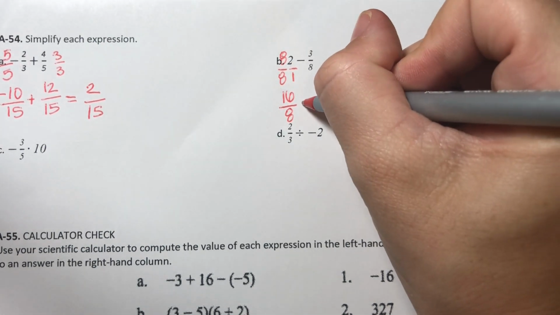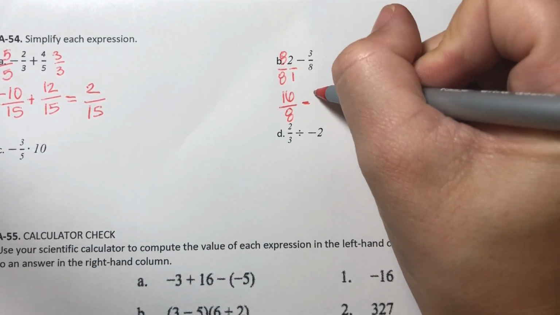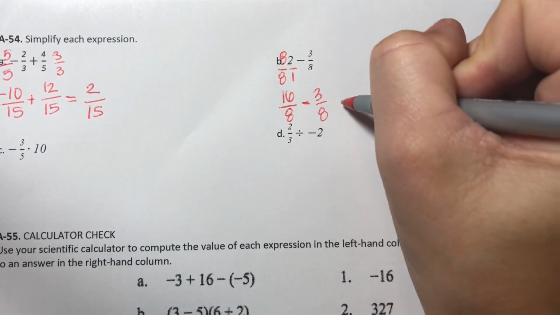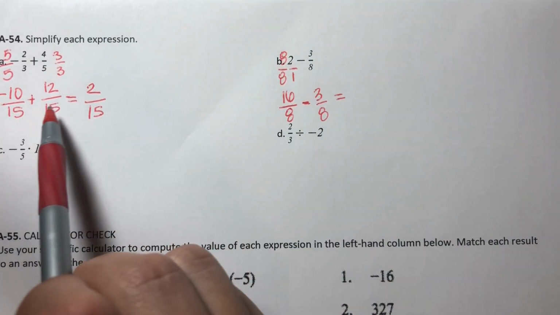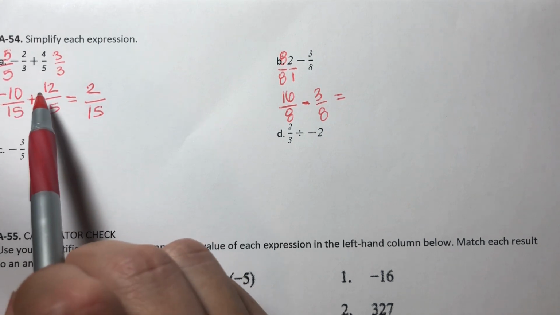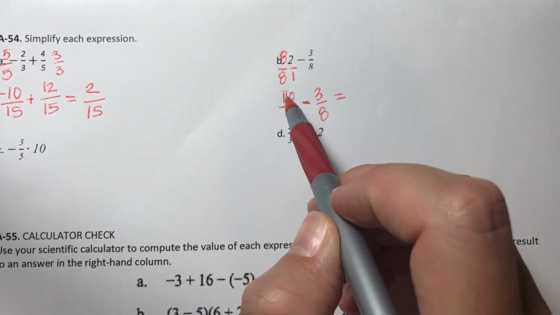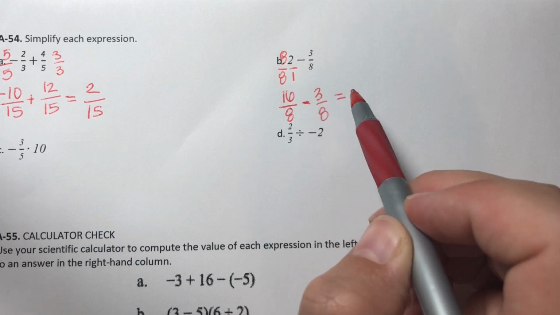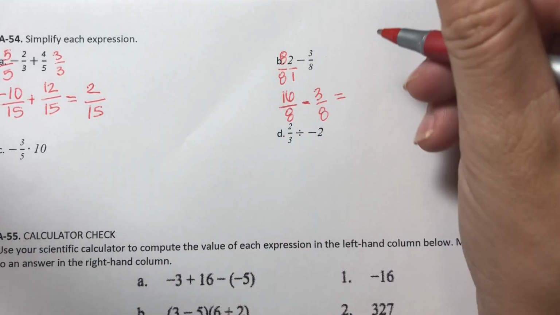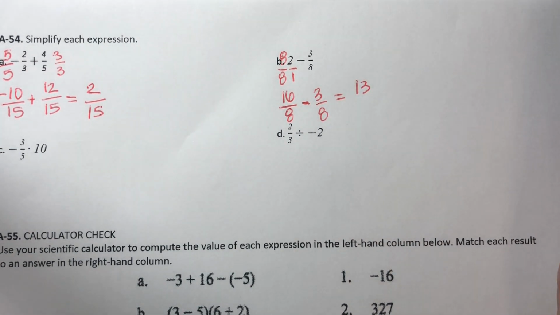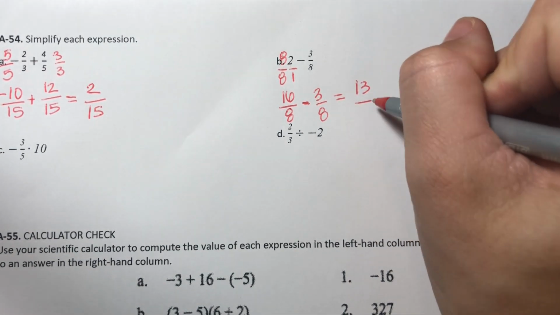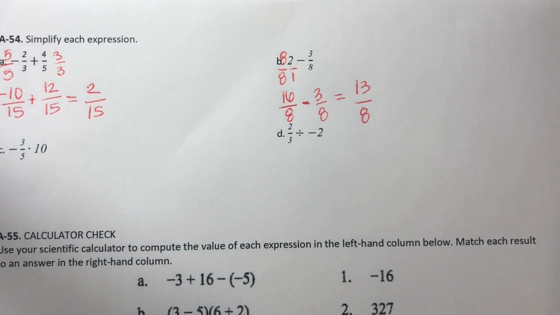Now bring down your subtraction, bring down your second fraction. So 3/8. And again, just like we did over here in part A, now that our denominator is the same, just deal with the top. So what is 16 minus 3? Well, 16 minus 3 is 13. We didn't change our denominator, so 13 over 8.